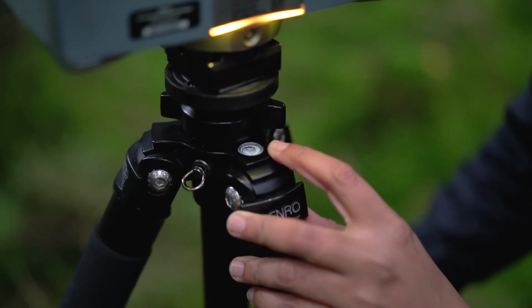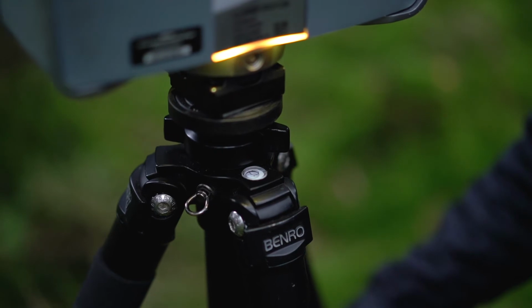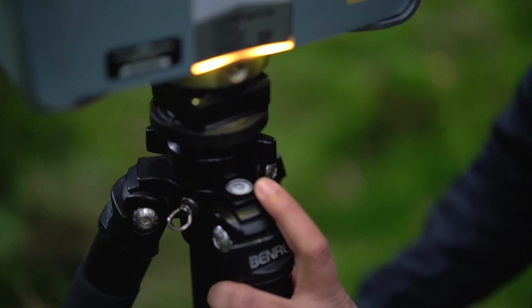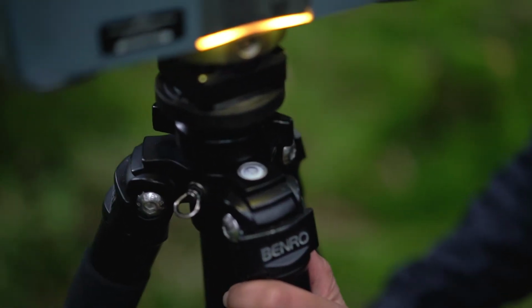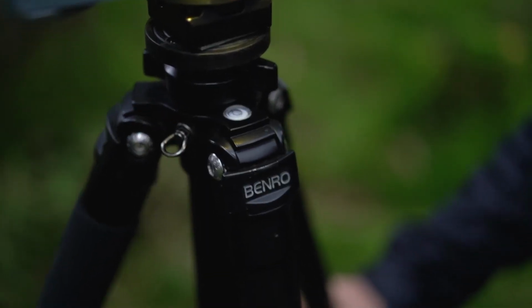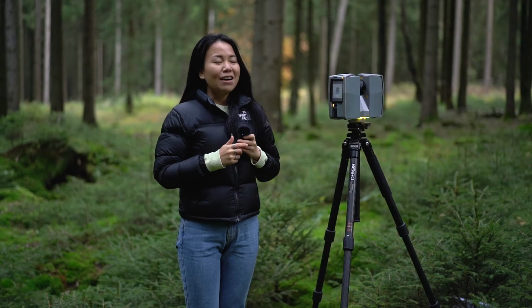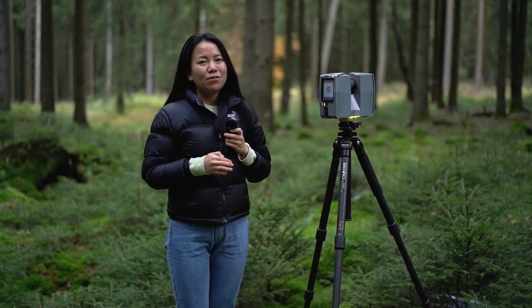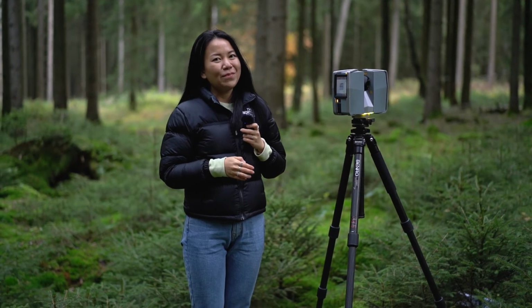So now we are in our second position, and we have to make sure the bubble of the level is also in the center in this position. After all the settings, now we can start to scan the tree again from the second position.